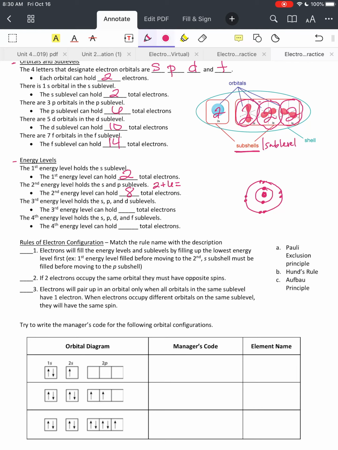If I'm looking at the third energy level, and it can hold s, p, and d, that's 2 plus 6 plus 10. That's 18 total electrons. For the fourth energy level, and anything past that, that's really 4th through 7th, 2 plus P is 6, D is 10, F is 14, so that makes it 32 electrons, okay?